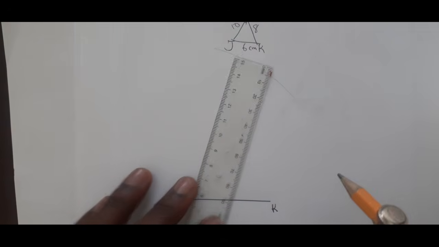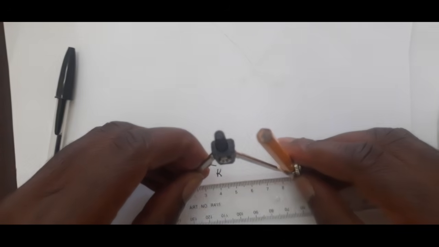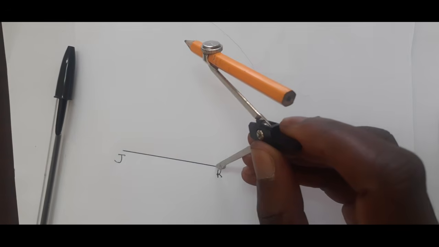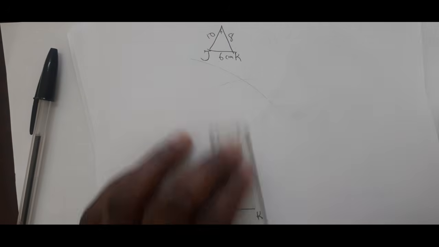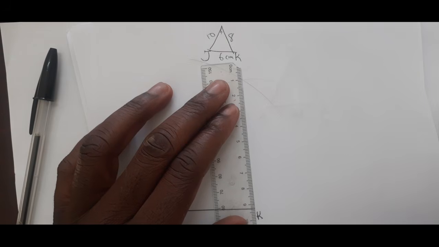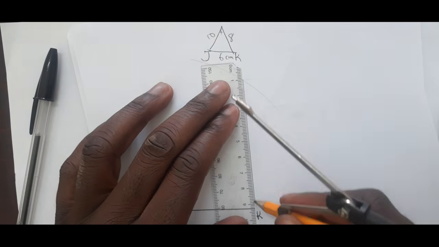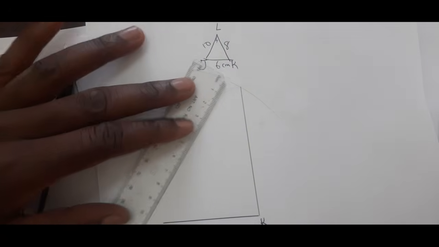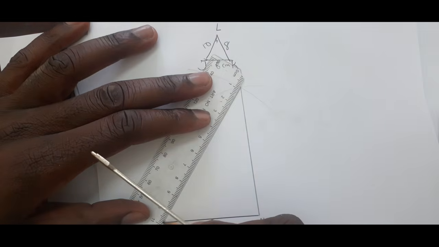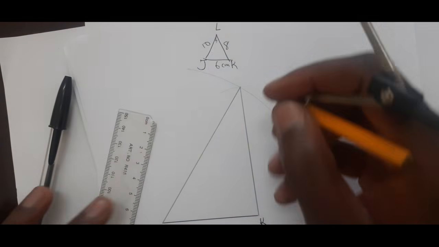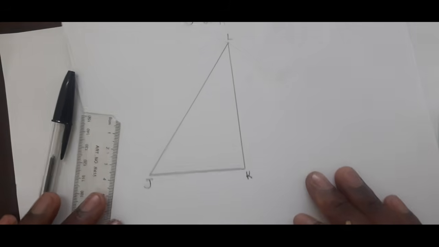Then we do another one, which is 8 centimeters from K to L. Do another one, which is 8 centimeters. So I'll start from 1 and go up to 9. So this is what I'm going to do here. Okay. Then I'll join this point where they're intersecting here. Supposed to join here. Also have this. Okay. So this is what we are going to get. And this is where our L is going to be.